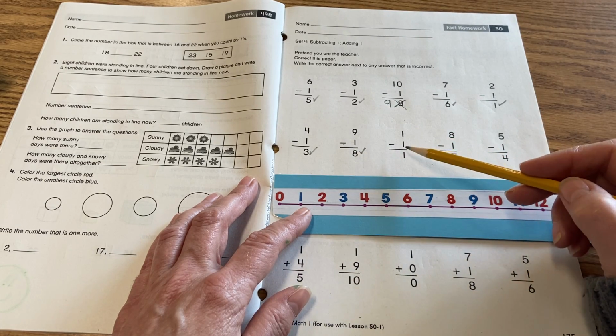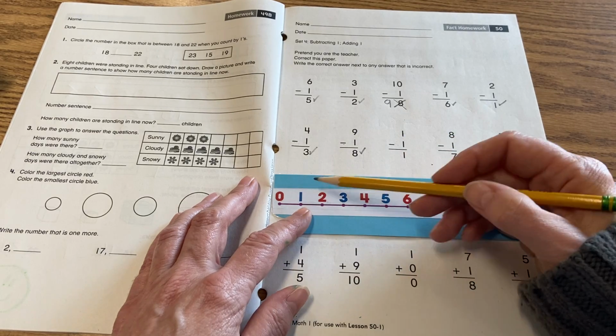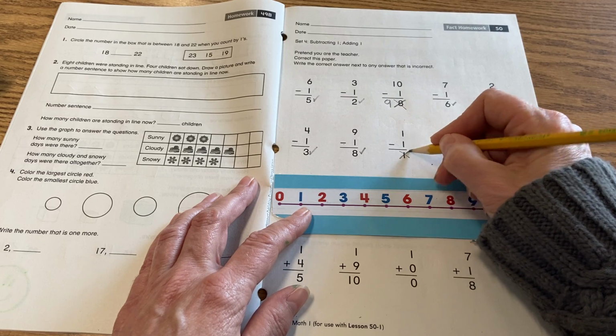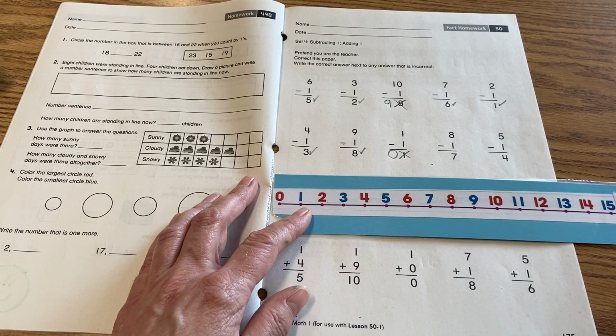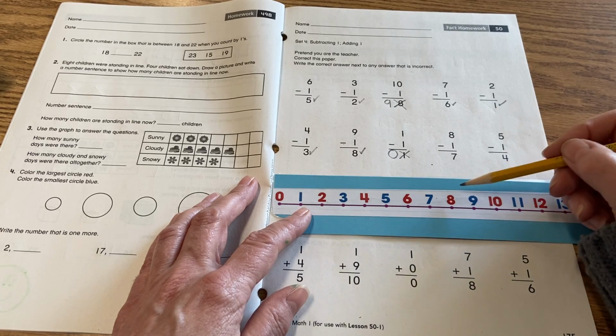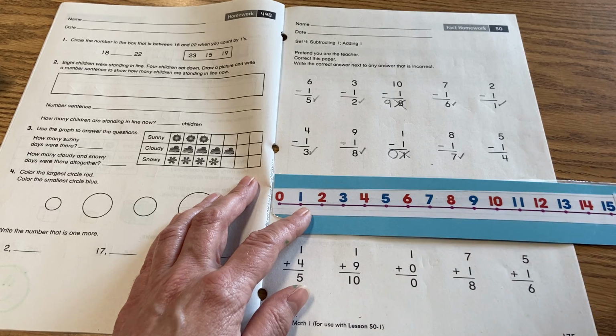1 minus 1 equals 1. Let's check that. Does 1 minus 1 equal 1? Let's check it out. 1 minus 1 actually equals 0. So let's cross that out and put a 0 there instead. Okay, we're correcting that one. 8 minus 1 is 7. Does 8 minus 1 equal 7? Let's find it out. 8, take away 1, and that is correct. So we give that a little check.